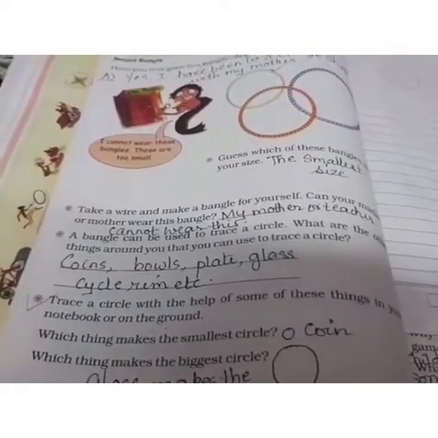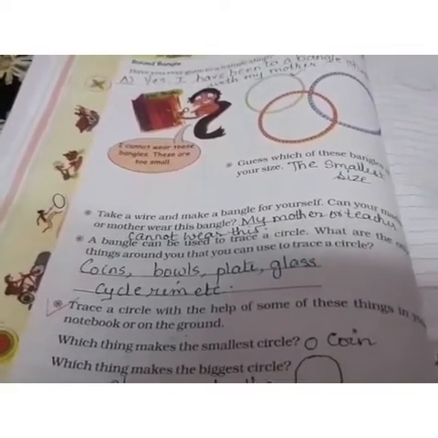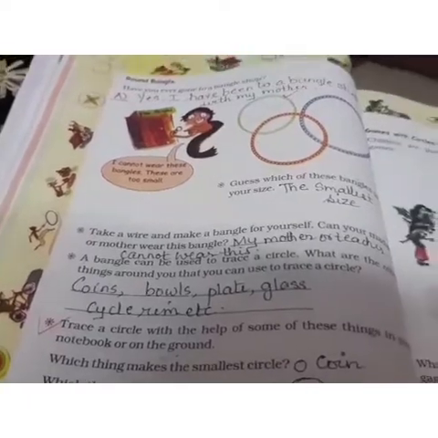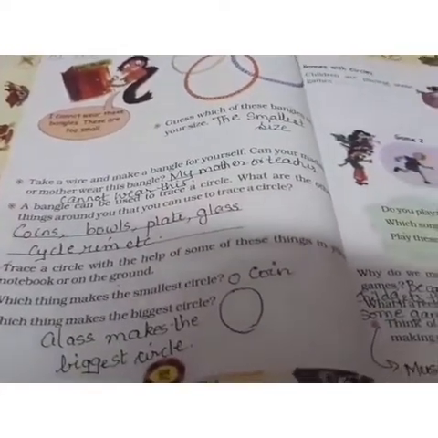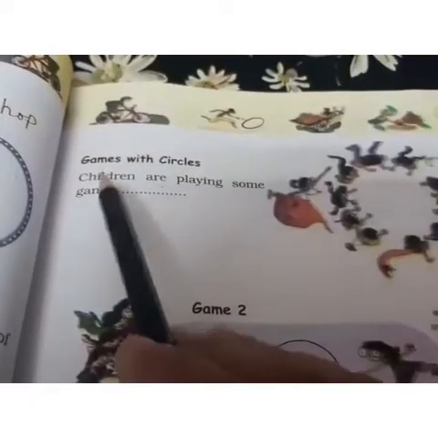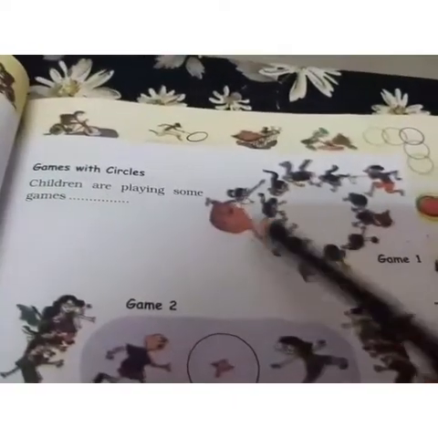Now we move on to page number 83. I hope, dear children, you have learned how to make a circle with the help of the objects that we see around us. Now, games with circles. Children are playing some games. Here you can see some of the children are playing the games with the circle.